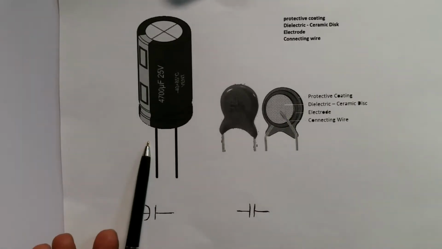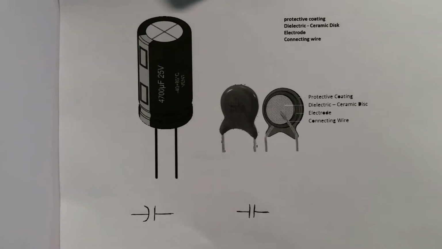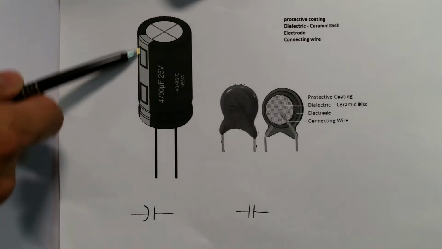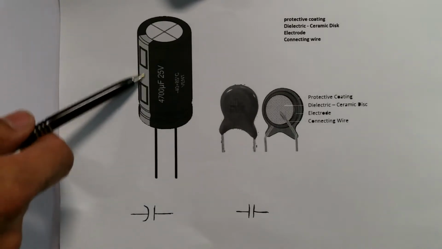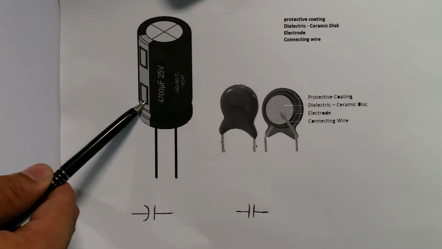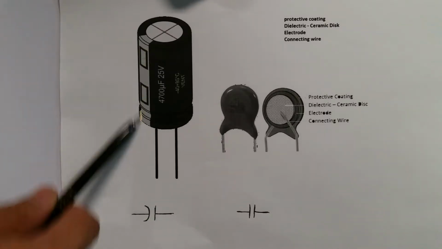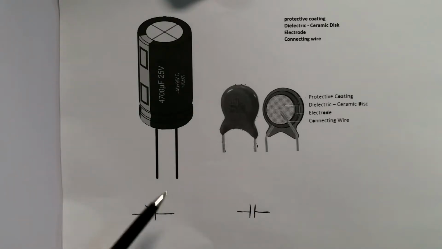Here we have what are called electrolytic capacitors. Electrolytic capacitors are polarized. Notice that in here it has this little symbol, which means this has to be connected to the negative side. You see this little curve over here. This is the electrical symbol for a capacitor. Whenever you see this in a circuit, it means that you have to hook up this little leg to the side where the curve is.